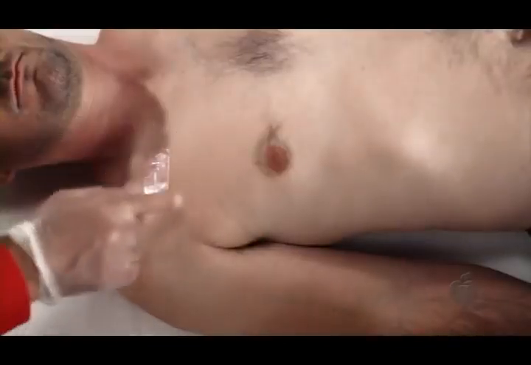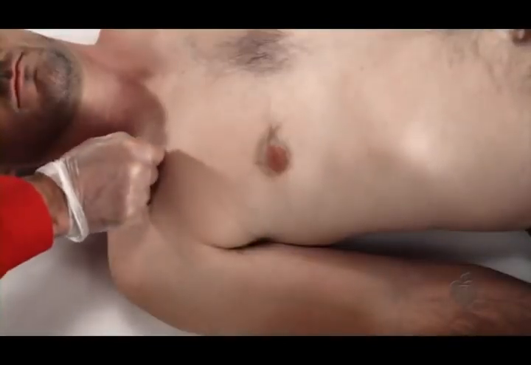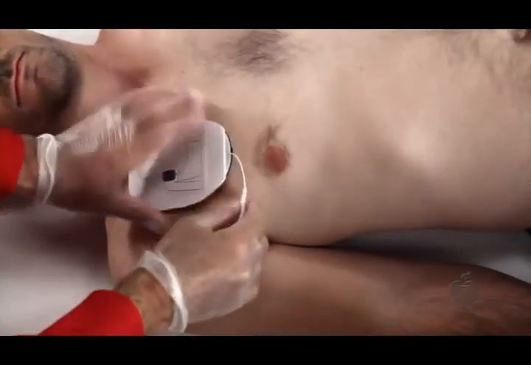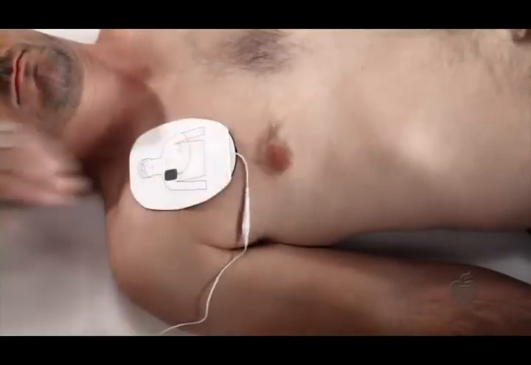Do not place the pad directly over a medicine patch. If the shock delivery will not be delayed, take the patch off and quickly wipe the chest before you put on the pad.